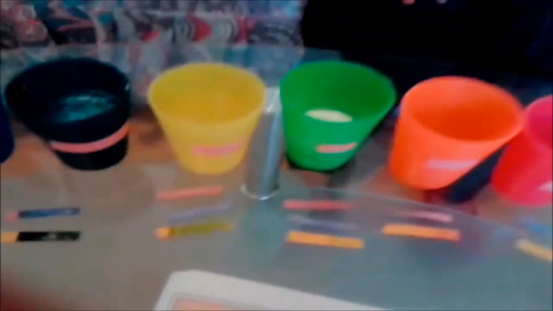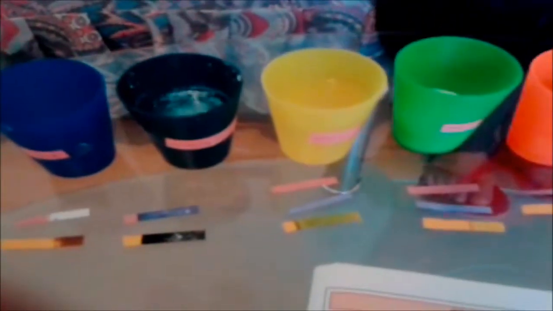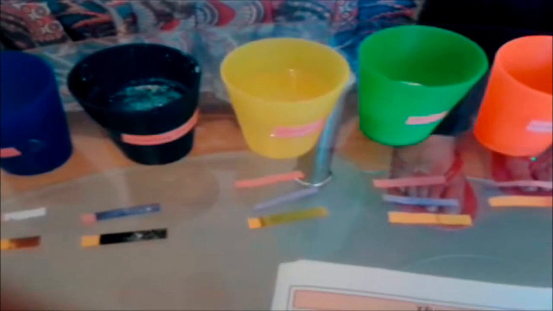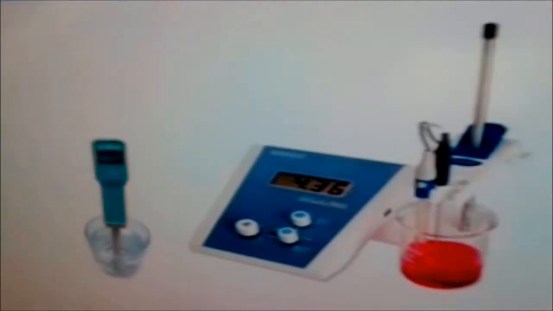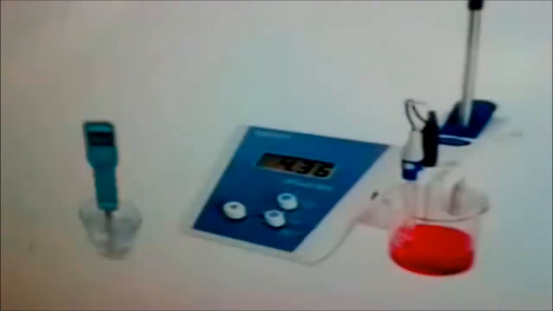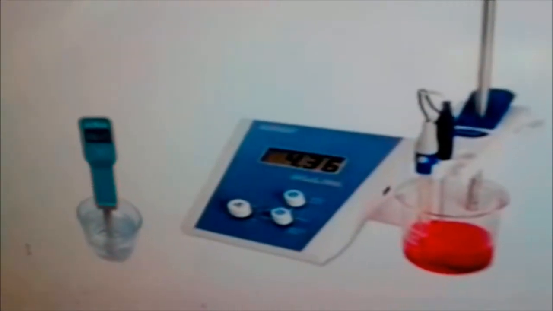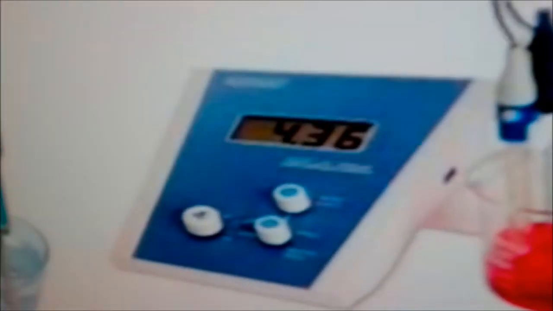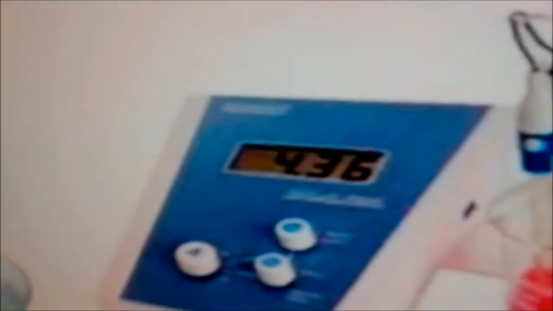As you can see, it's hard to get an accurate number, so that's why you can use a pH meter. A pH meter looks like this. It gives an exact number on what pH your substance is.